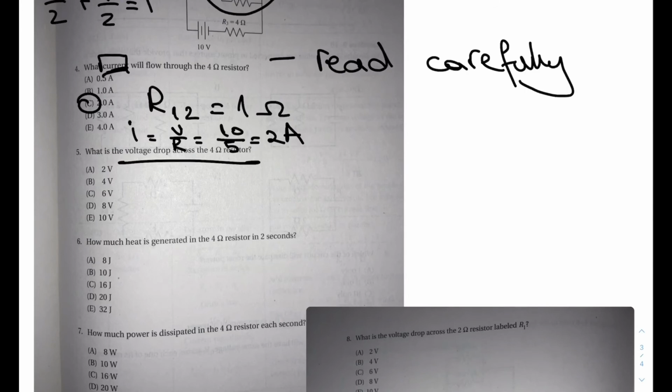What is the voltage drop at the 4 ohm resistor? We know Ohm's law: 2 amperes times 4 ohms, which is 8 volts.